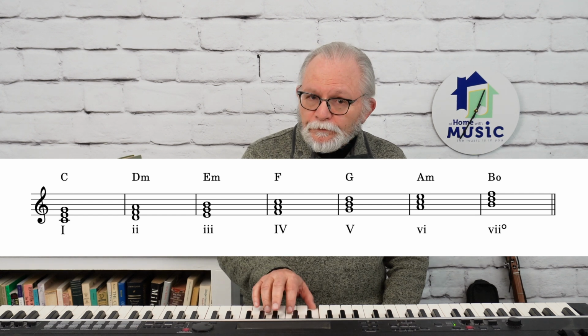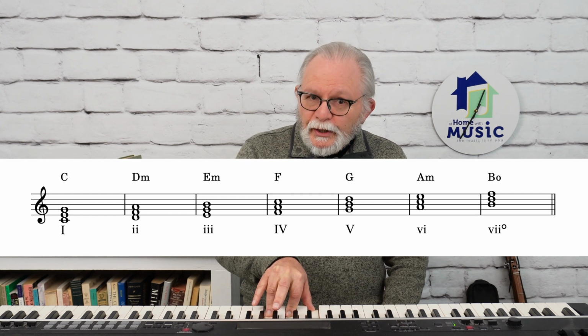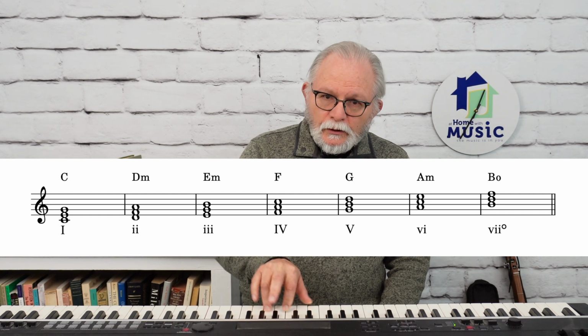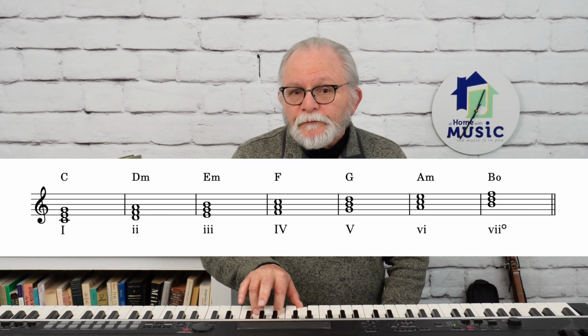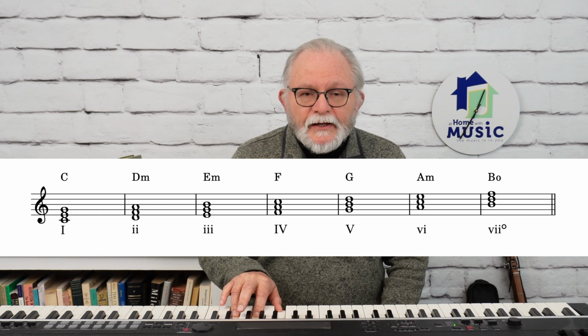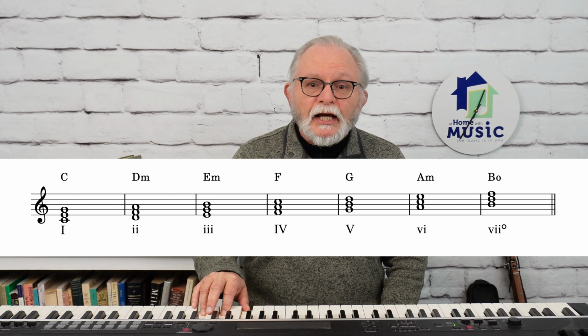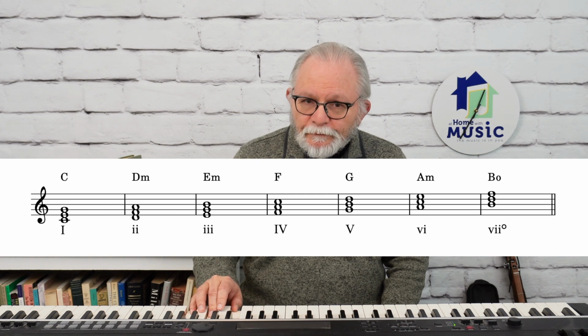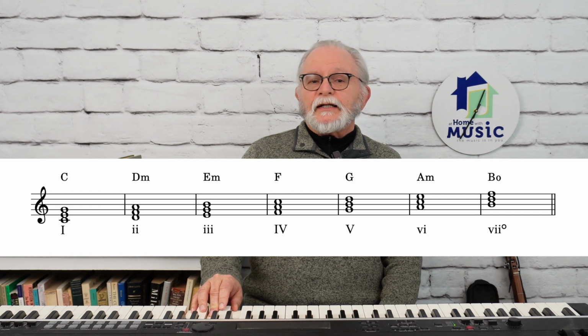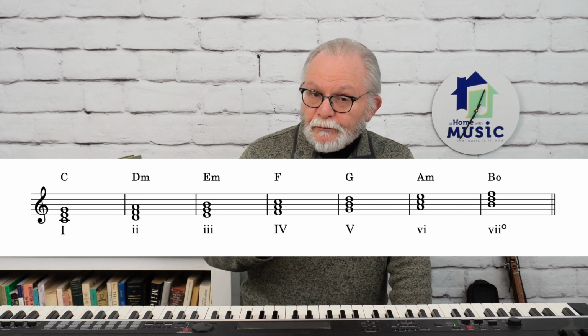So once again, C major, D minor, E minor, F major, G major, A minor, B diminished, and C. Those are the 7 diatonic chords in a major scale.